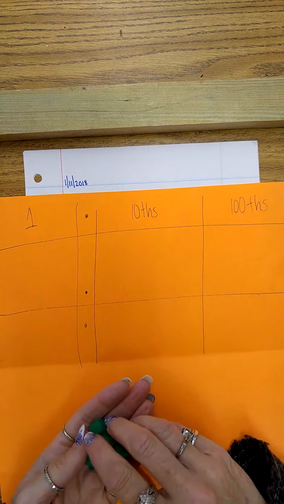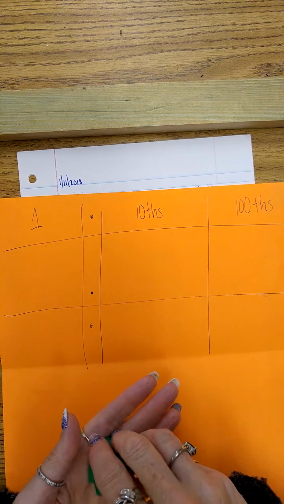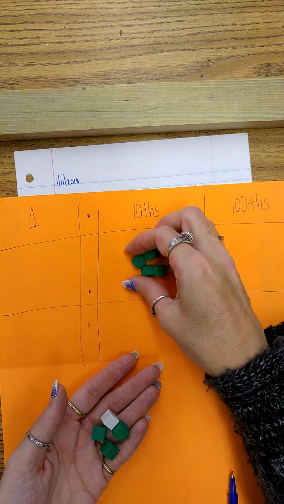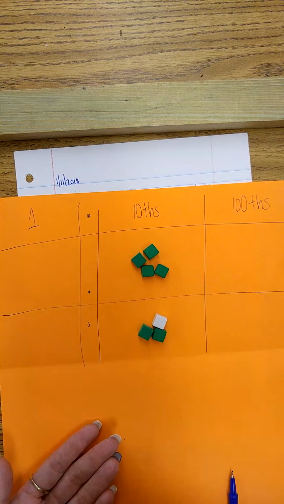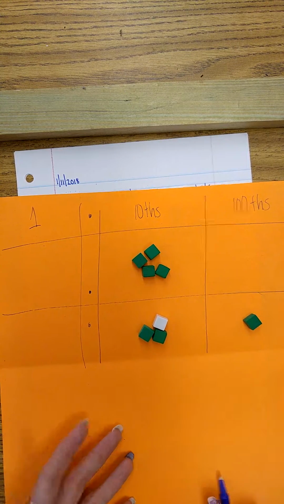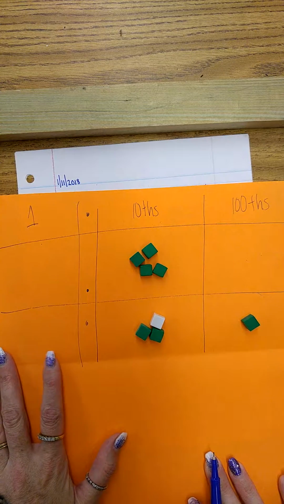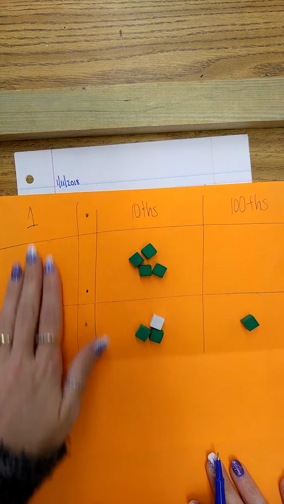So we have no ones, 4/10 and no hundredths for our first number. We have no ones, 3/10 and 1/100th. When we are comparing decimals, we look at the greatest valued place value, which would be our ones.